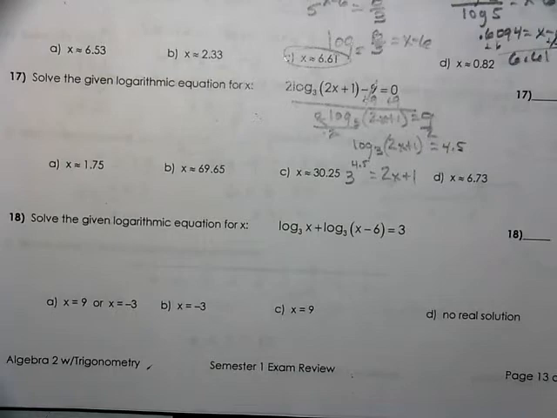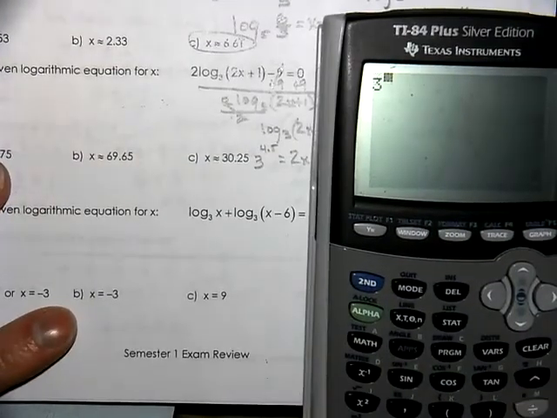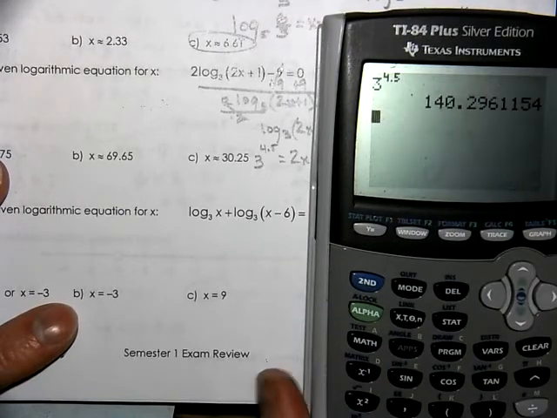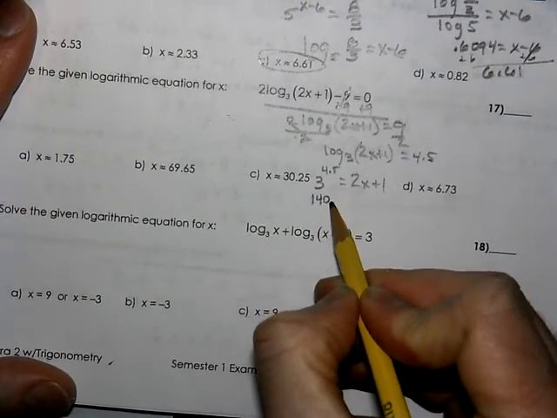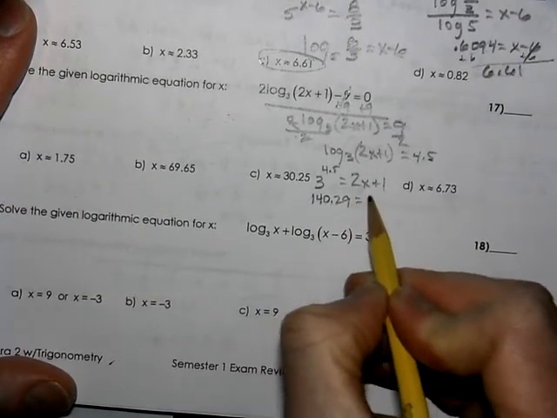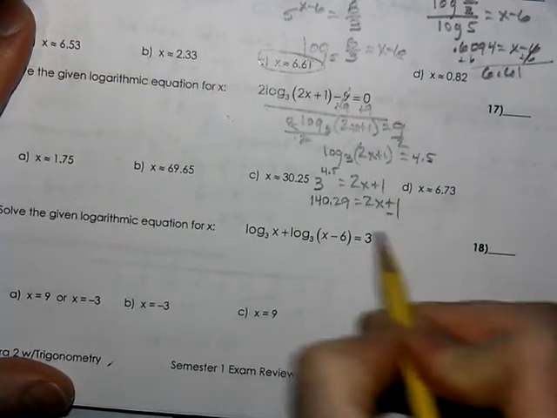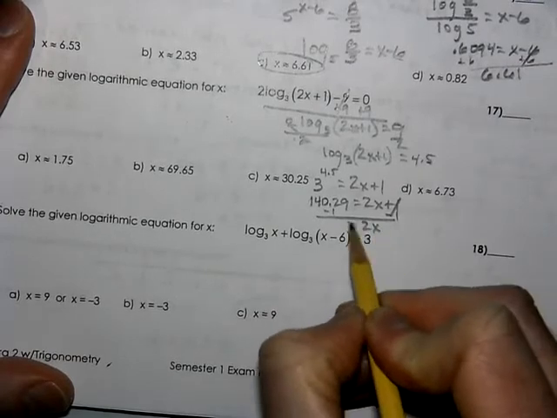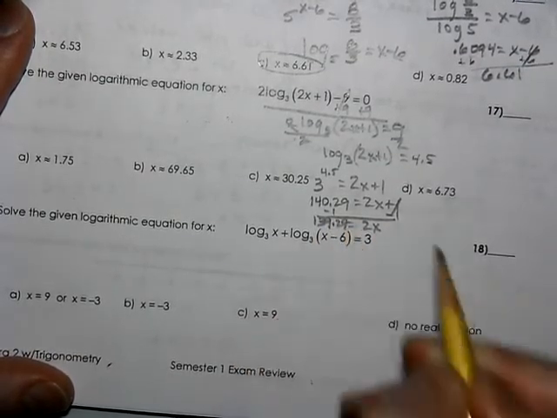And we'll find out that 3 raised to the power of 4.5 is 140.29. We'll subtract 1 to get 139.29.